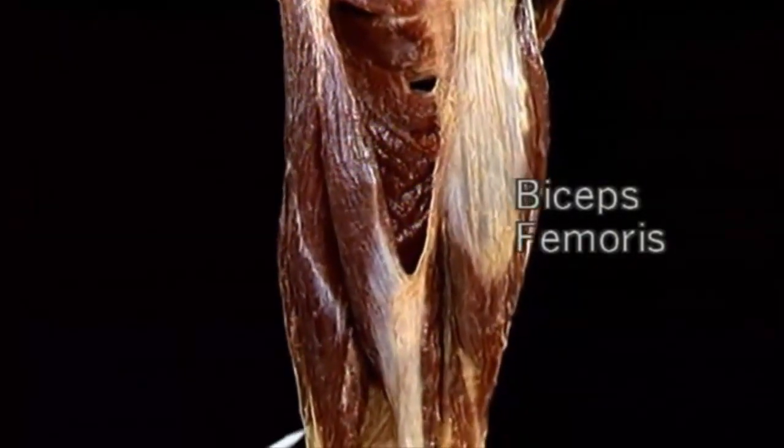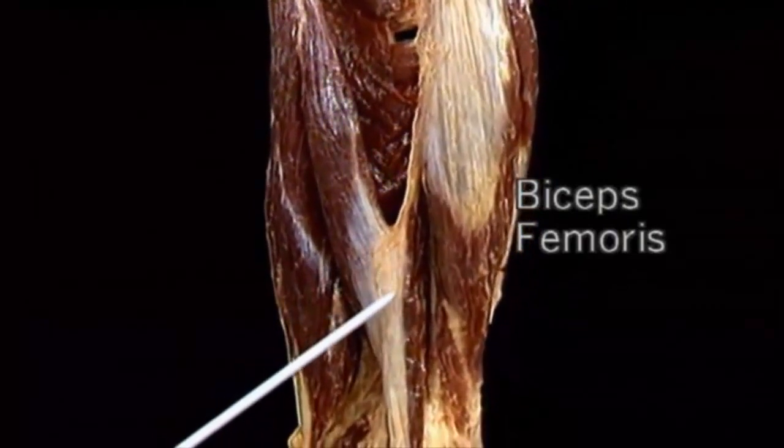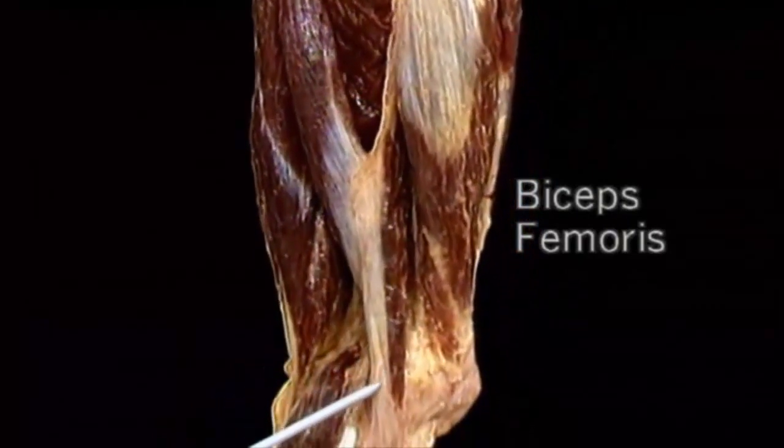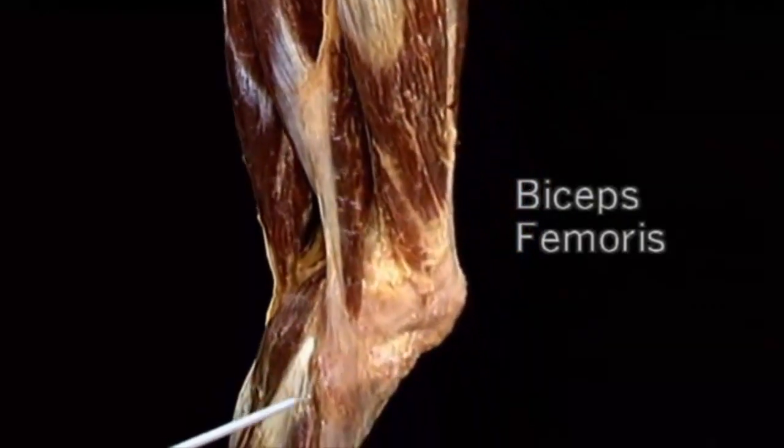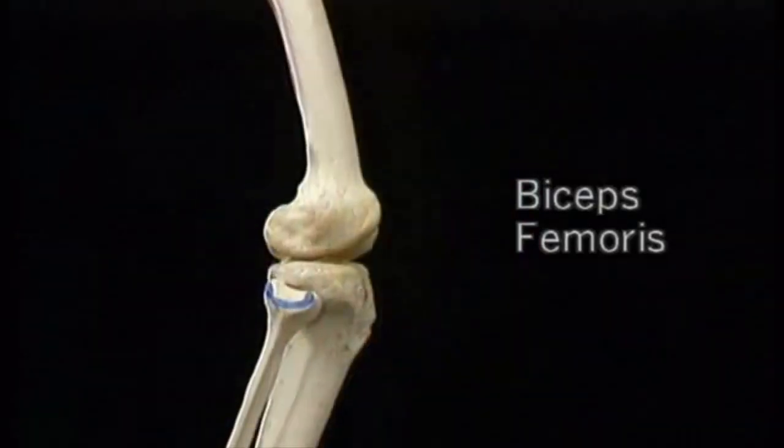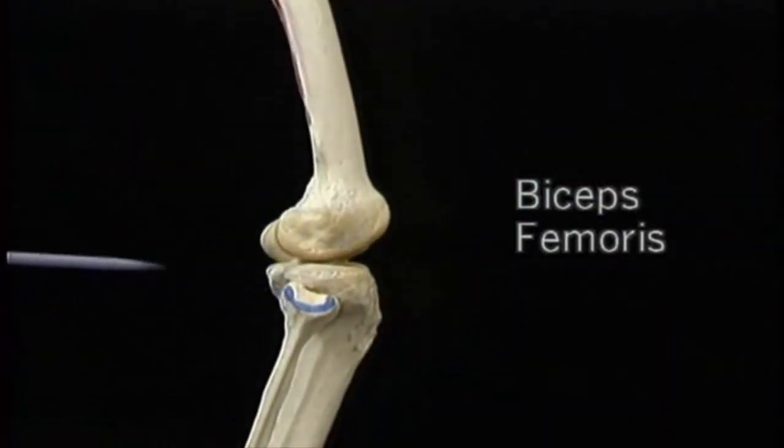The two heads of biceps femoris join together, forming a tendon that runs down behind the lateral aspect of the knee, then runs forward to insert here on the head of the fibula. We'll be taking another look at the hamstring muscles and their actions at the knee in the next section. We'll look at their action at the hip in a minute, but before we do that, we'll add the last and largest of the hip extensors, gluteus maximus, to the picture.